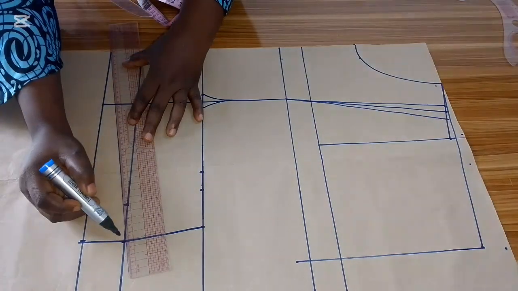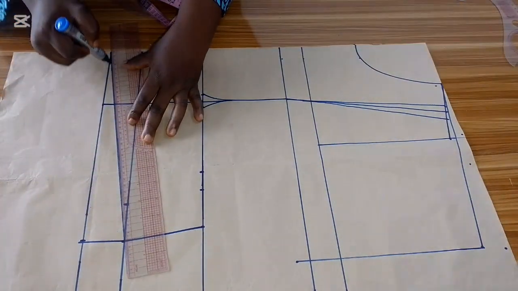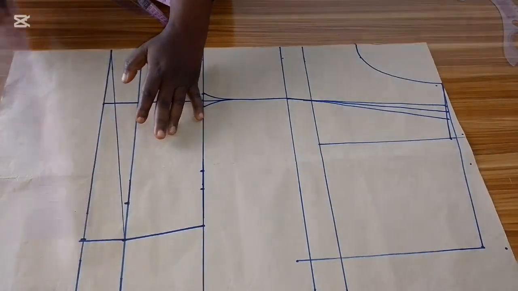I don't know if you understand what I'm trying to do, but if you don't understand, you can pause the video and watch it again.